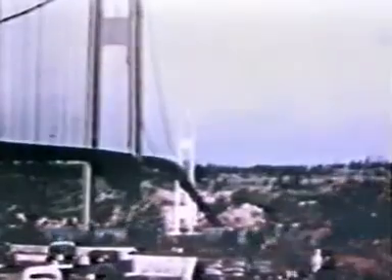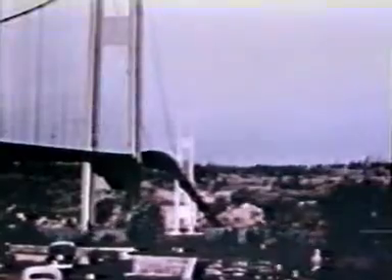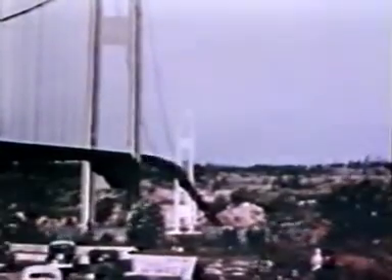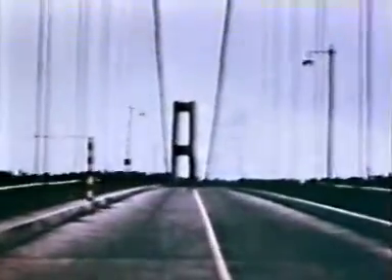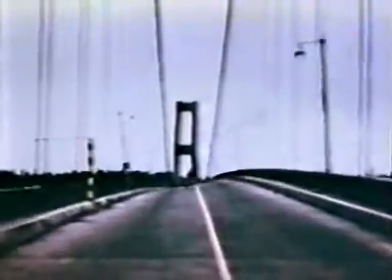Before this bridge was open to traffic, there had been some signs that it wasn't rigid enough. And this is what happened one day in November 1940. The driving force for this incredible event was wind. But how can wind give rise to oscillations?